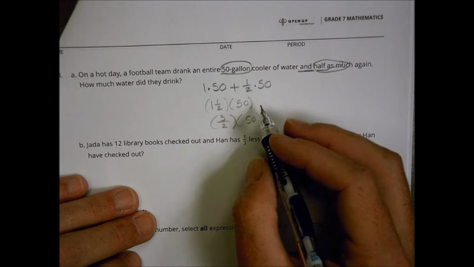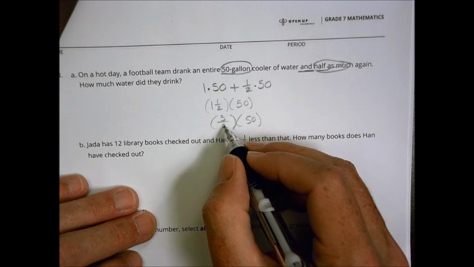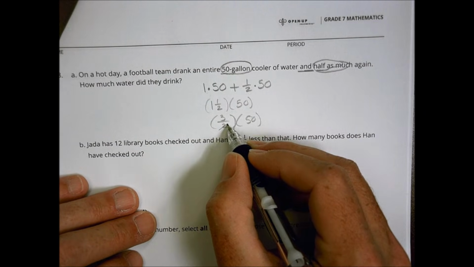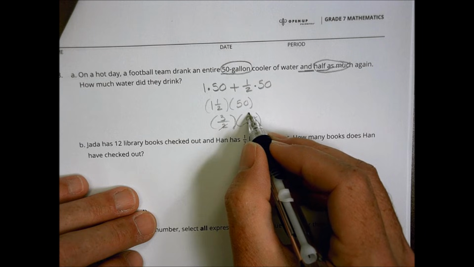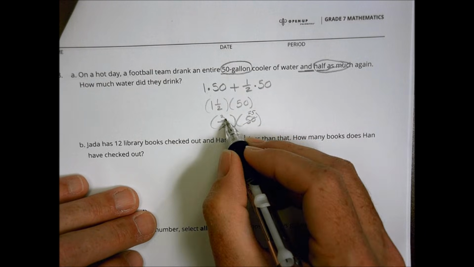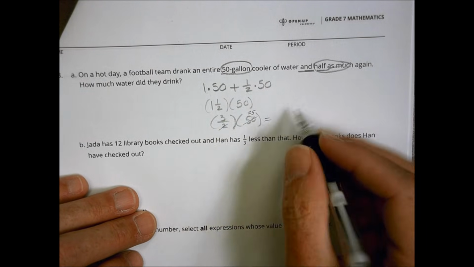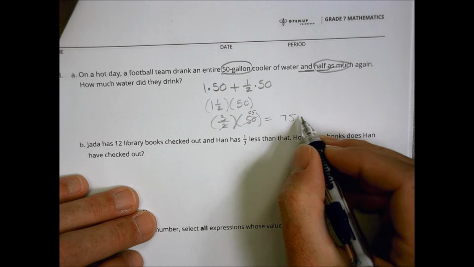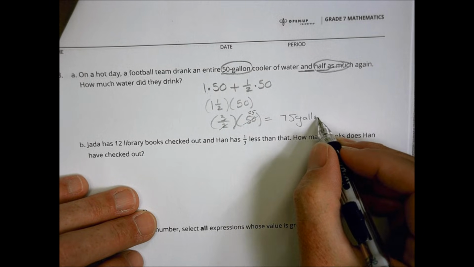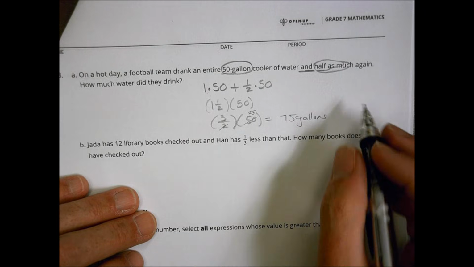I'm going to leave it as a fraction this time because I can do 2 goes into 50 25 times, and 3 times 25 is 75. So we'd say 75 gallons of water is what they drank on that day.